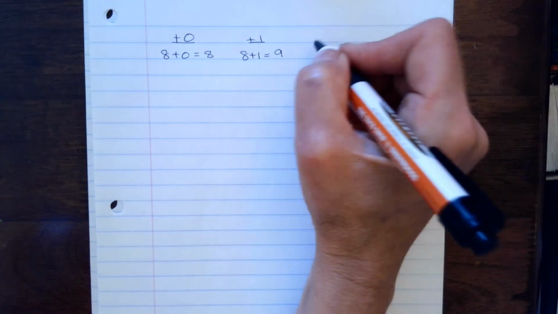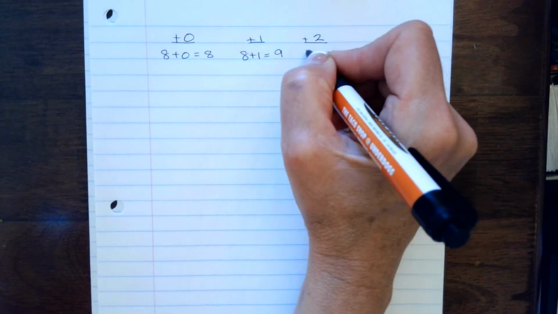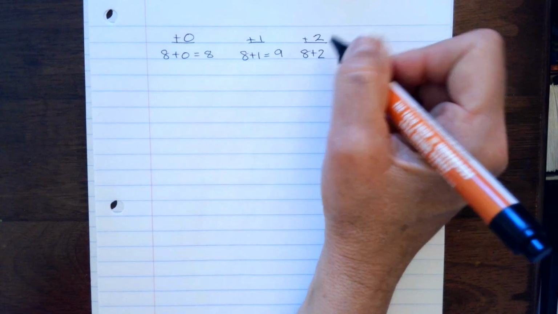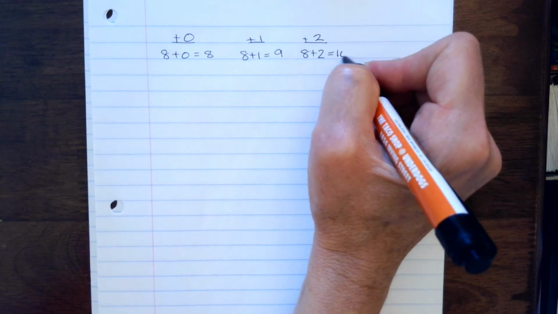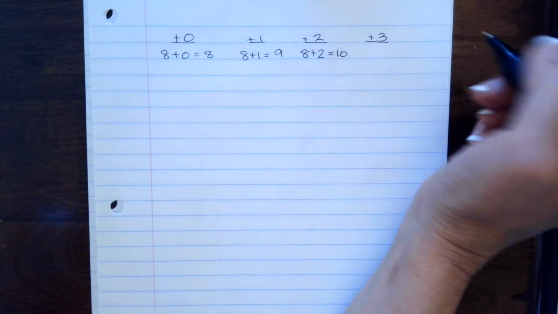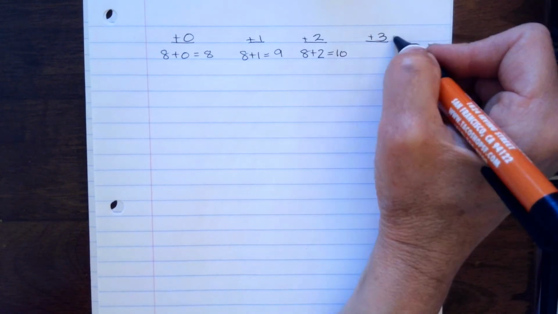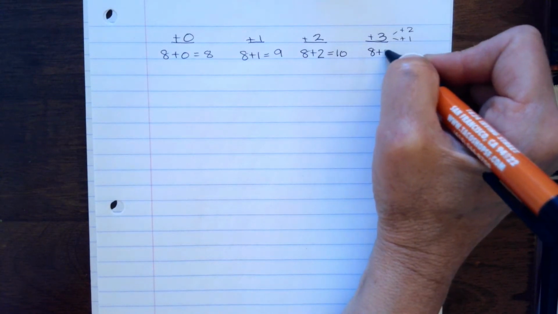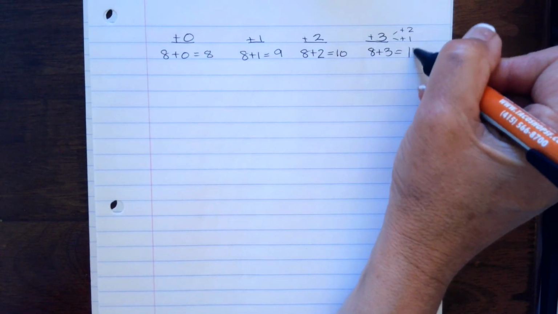9. Plus 2, we're going to go up 2. So you start from the next number after 8, which is 9, and you go to 10. That equals 10. Does that make sense to you? Awesome. Okay, for plus 3, you're going to add 2, and then you're going to add 1 more. So if you have 8 plus 3, you're going to go 9, 10, 11.